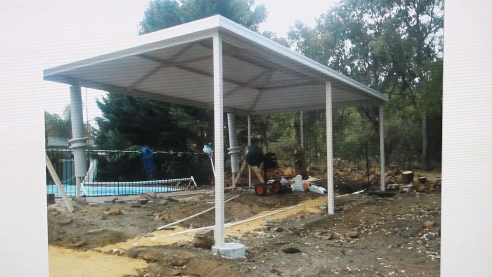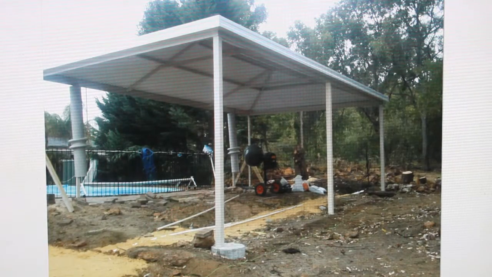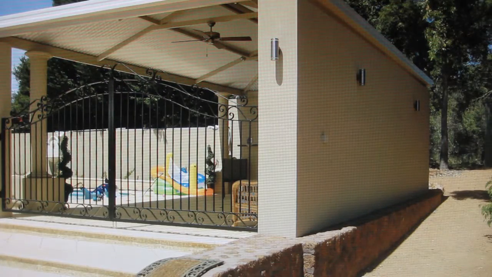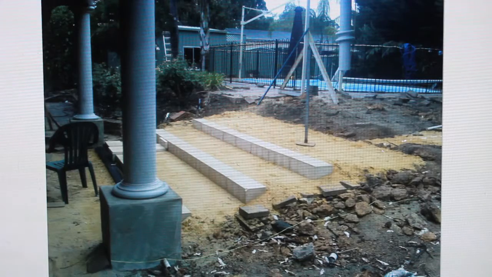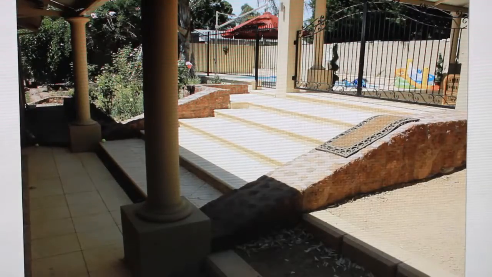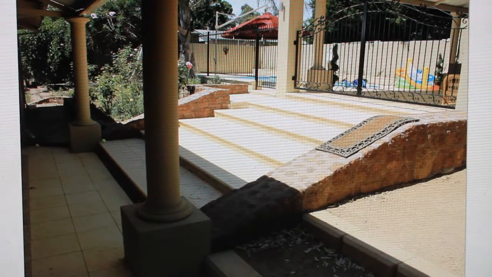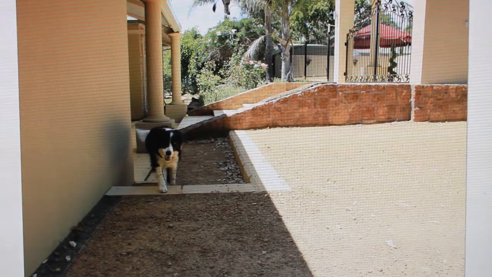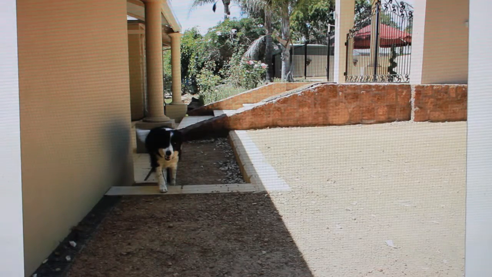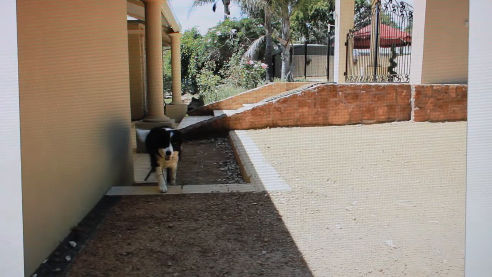So, big differences. Before, you can see the posts there, standard posts, and then afterwards, nice and thick and bulky, so it gives you a bit of bulk into it all. Before, there's the steps going up, and then after, finished result. That coffee rock there was done by 3 Irish people who are stonemasons, so they specialised in coffee rock walls, which I needed to blend into the existing house.